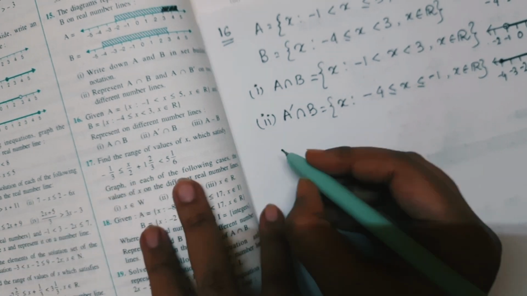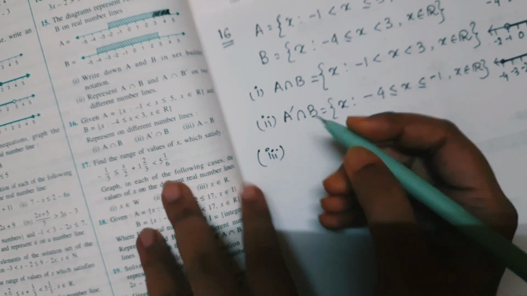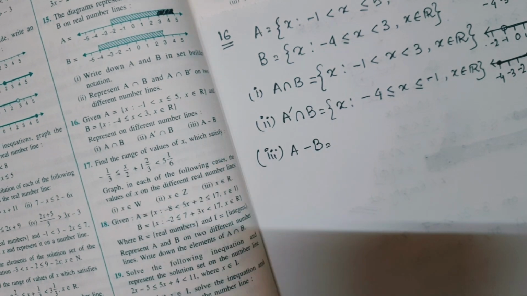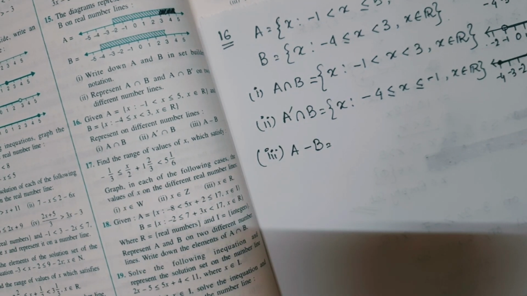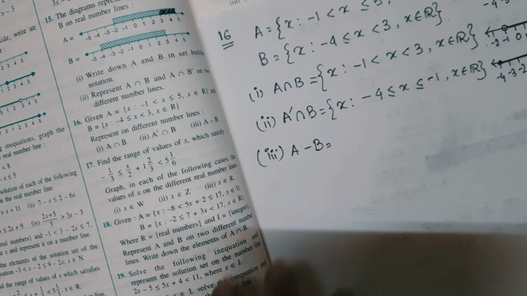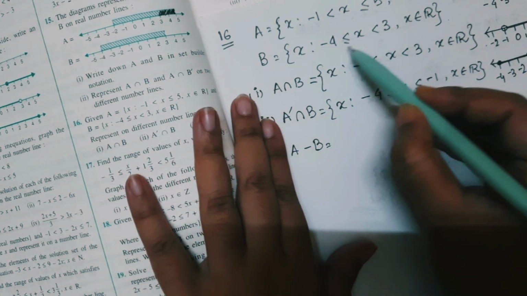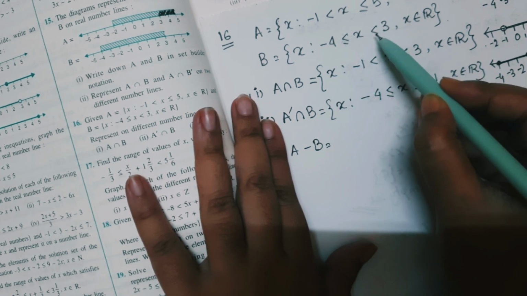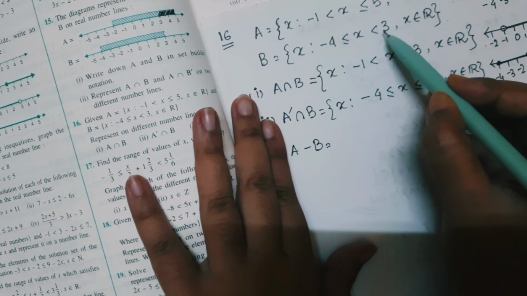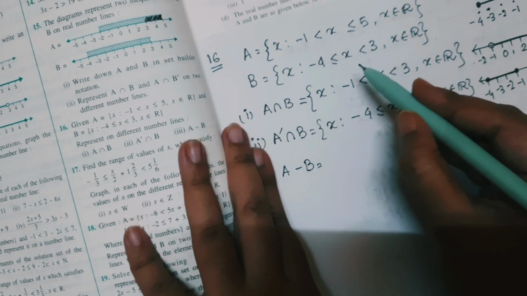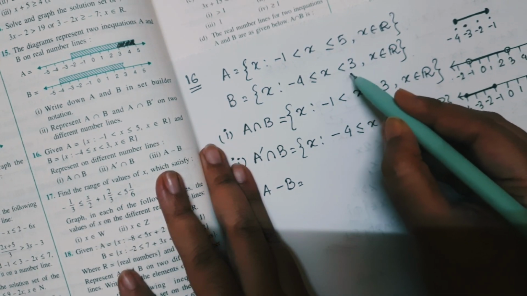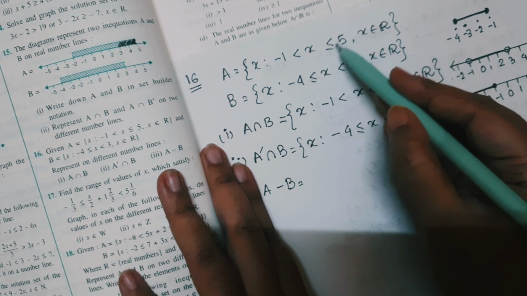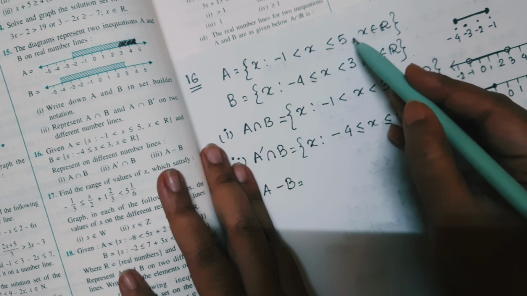Okay, now question number 3 under 16. See, a minus b, you have to find a minus b. A minus b means the point that lies on a but not in b. Okay, so you have to cut down this part, so that means you have to consider after 3. Okay, so x greater than 3 or equal to 3, so you have to consider this 3, x equal to 3 and x less or equal to 5.